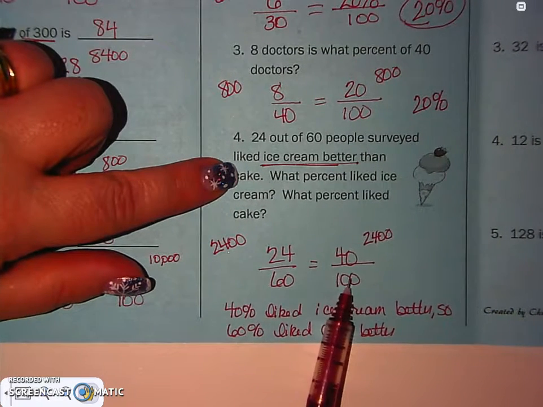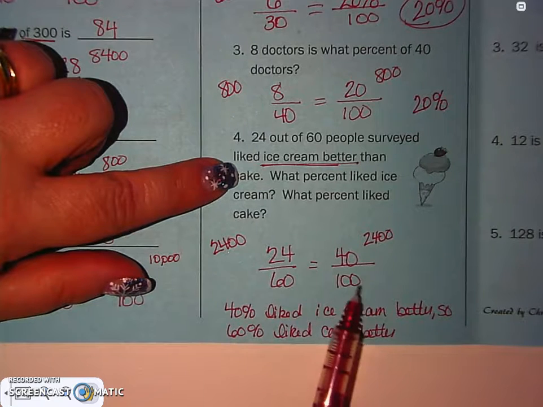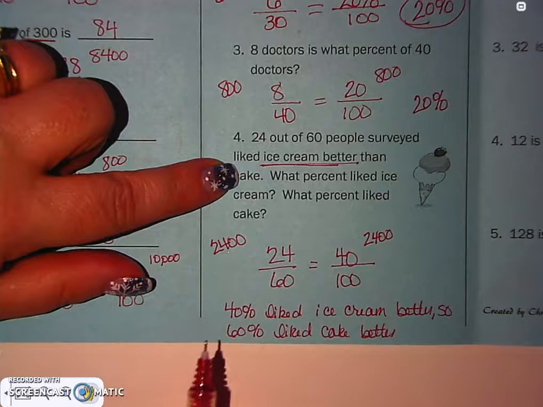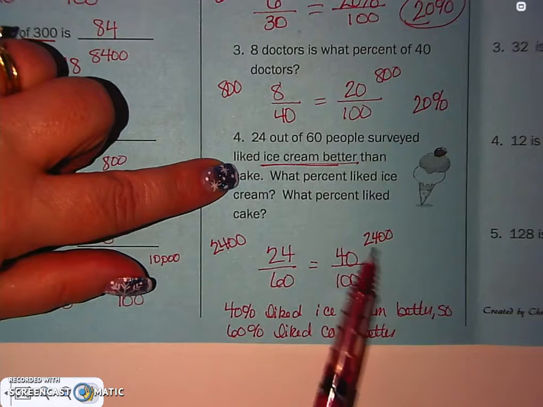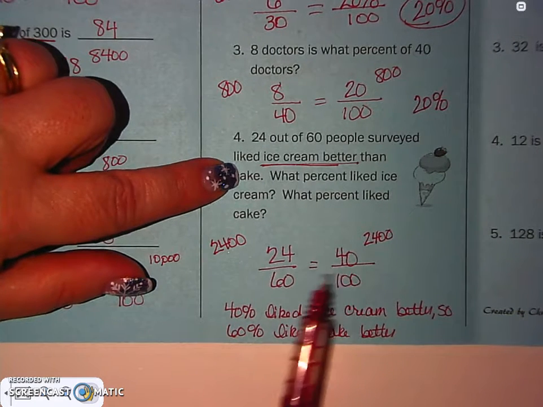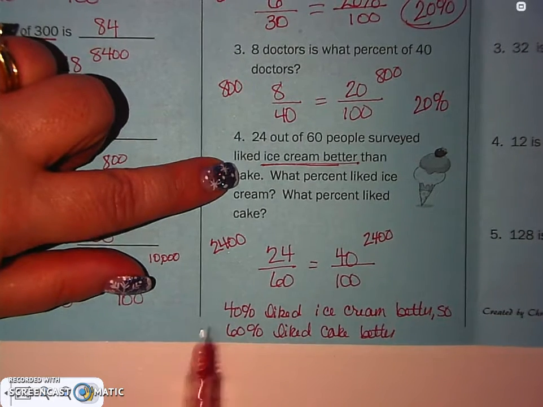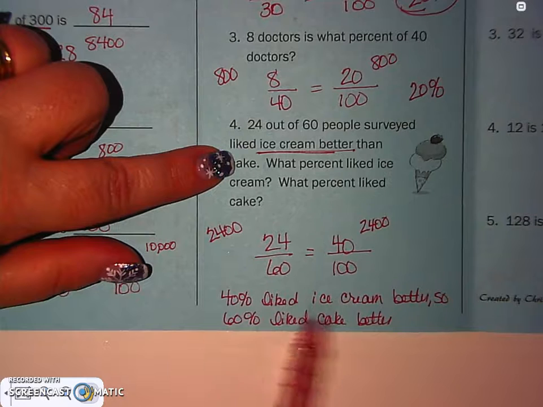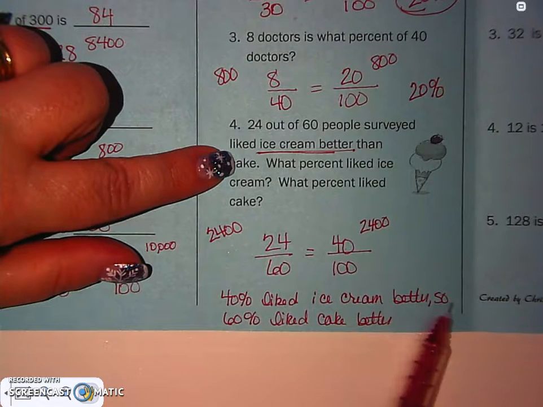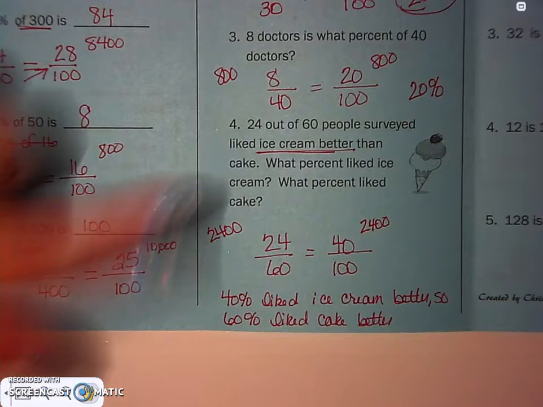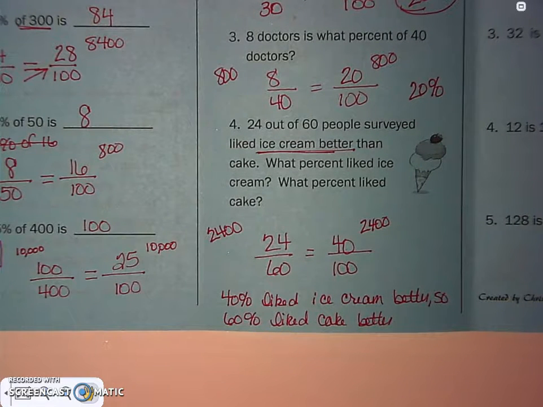And I have the 100. Cross multiply. 100 times 24 is 2,400. 2,400 divided by 60 is 40%. So if 40% liked ice cream better, then how many liked cake better? That would be 60%, because 40 plus 60 have to add up to 100%.